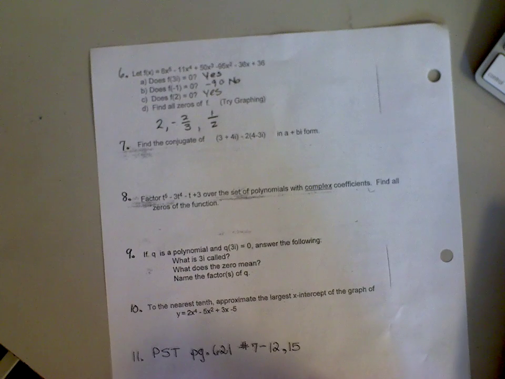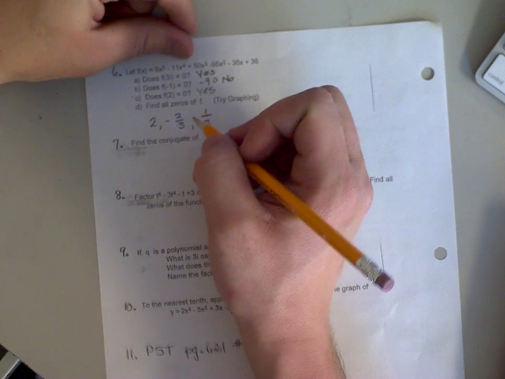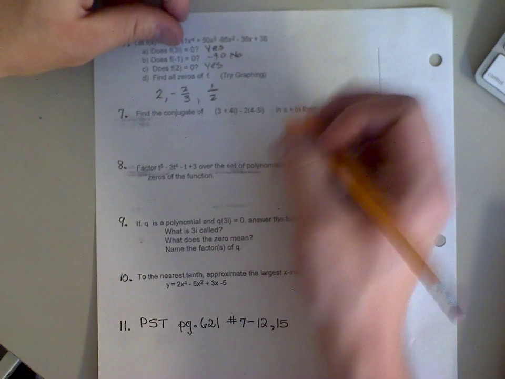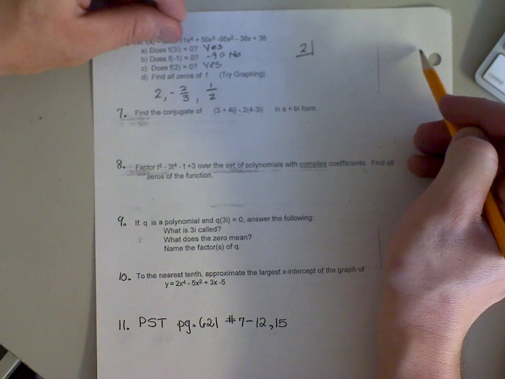So what you have to do here is do the synthetic division by each of these. I'm not going to go over this because it'll take too long. Again, you'd put 2 in a box and put your coefficients next to the box.